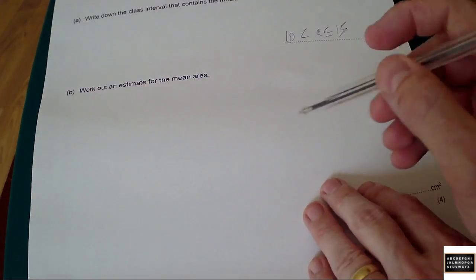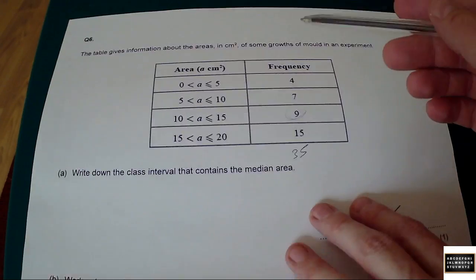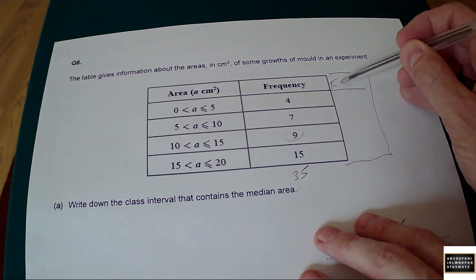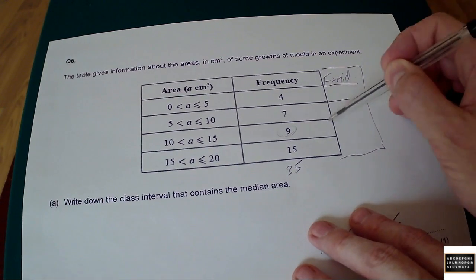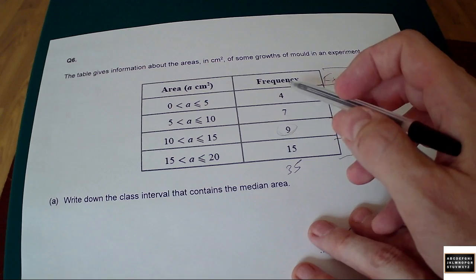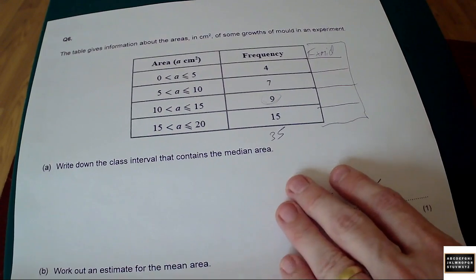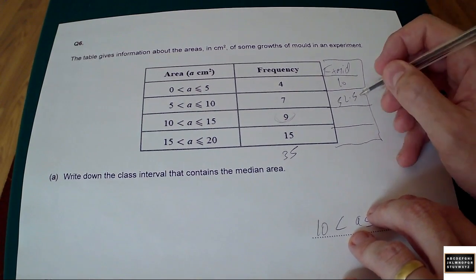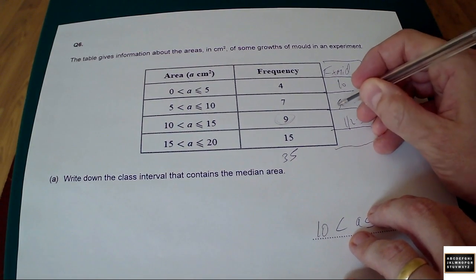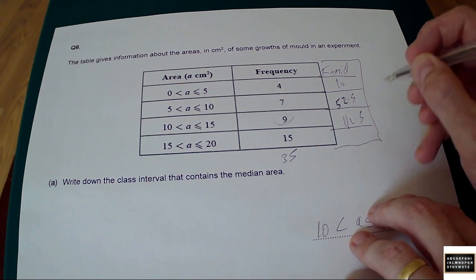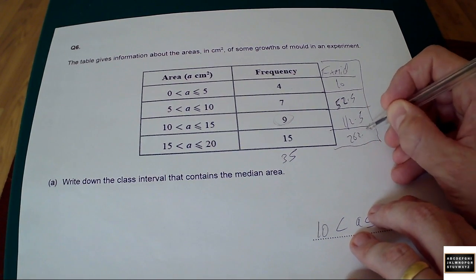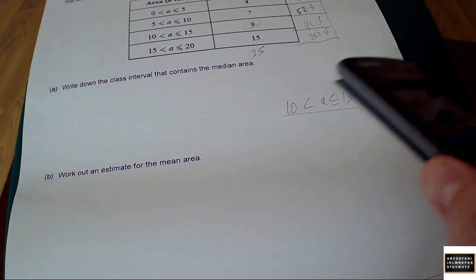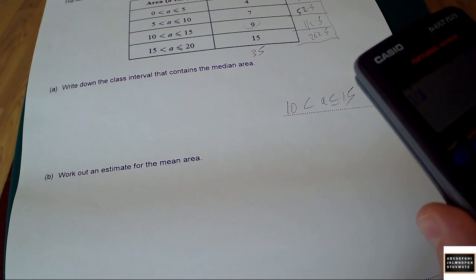That's really straightforward. And then this estimate of the mean again, so similar to earlier, you do another column with frequency times the midpoint. So you just need to calculate that through. So 4 times 2.5, 7 times 7.5, and so on. So that's going to be 10, 52.5, 102.5. I worked these out earlier before you think I'm some sort of maths genius. And then 262.5. And then you add these up to get the total, and then divide that by the 35. So I'm going to use a calculator to work those out.